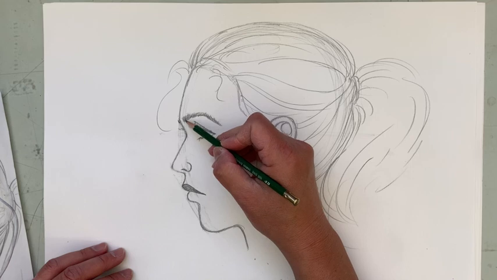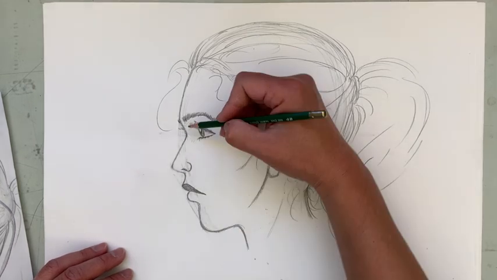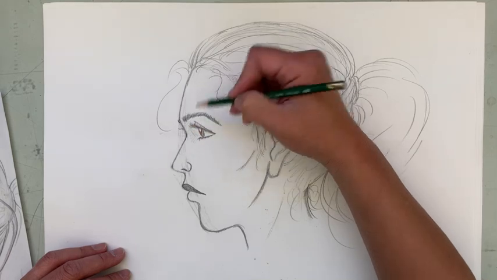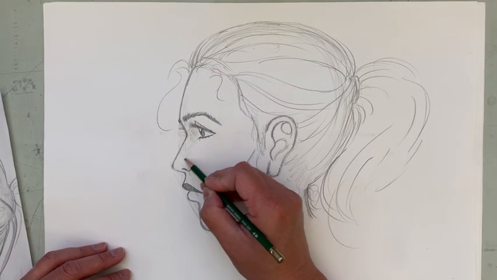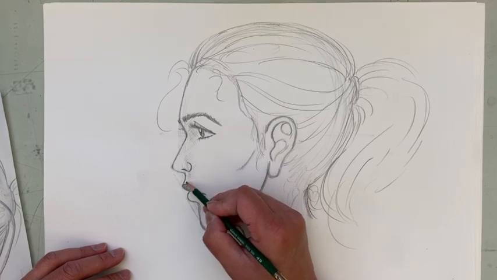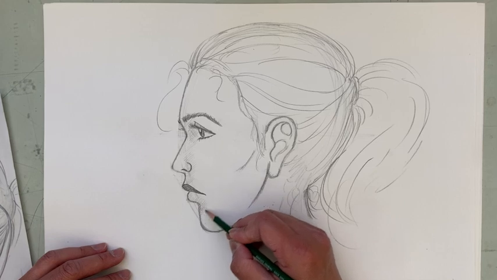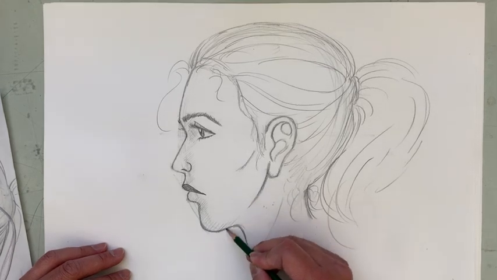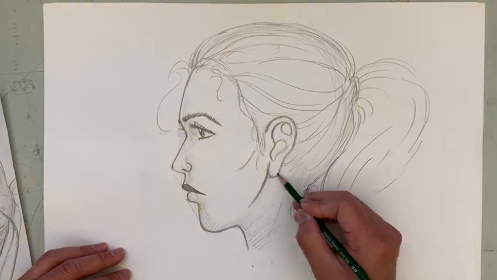Add some shading inside here, just to show some of the depth. A little bit of shading underneath here as well, and on the neckline, and the jaw.